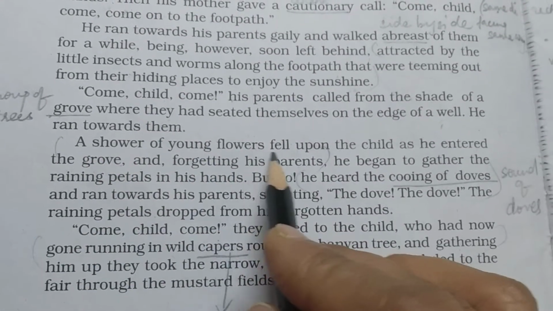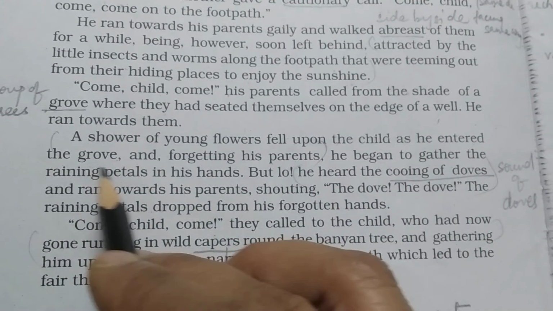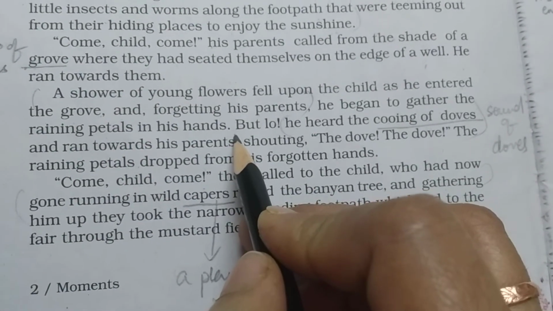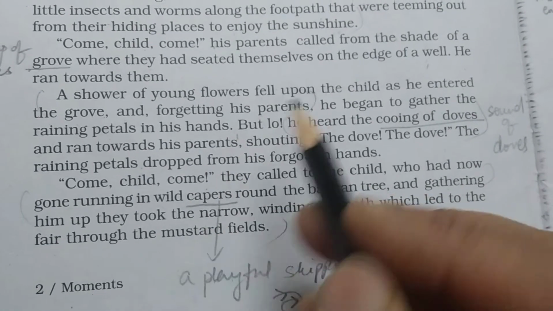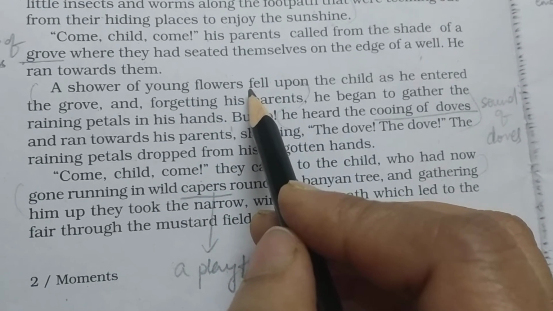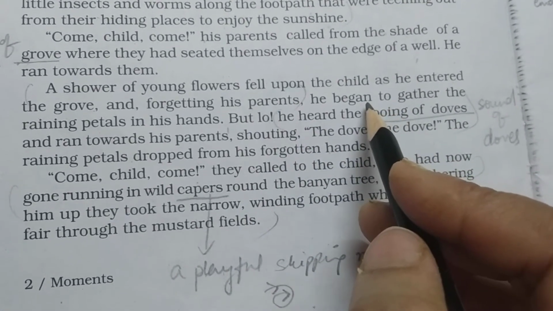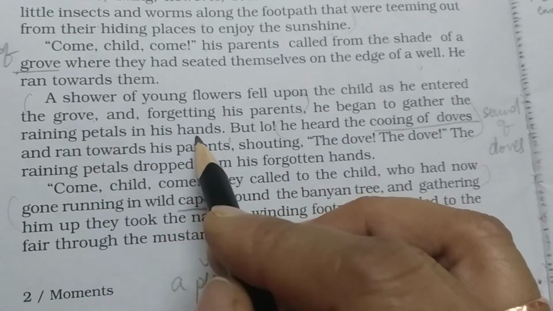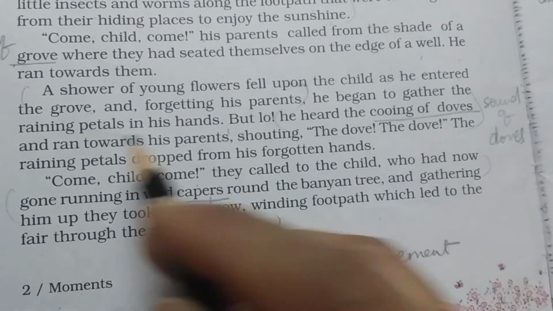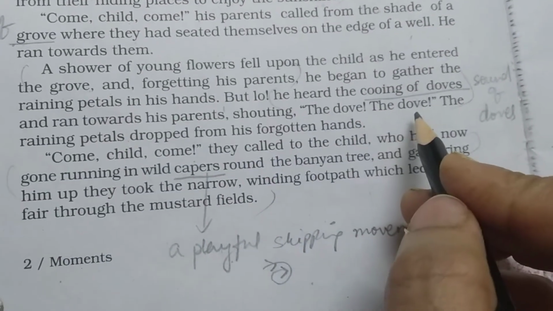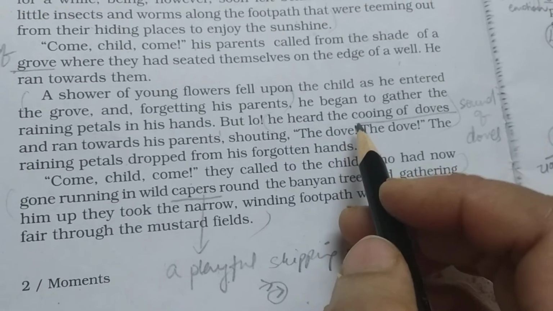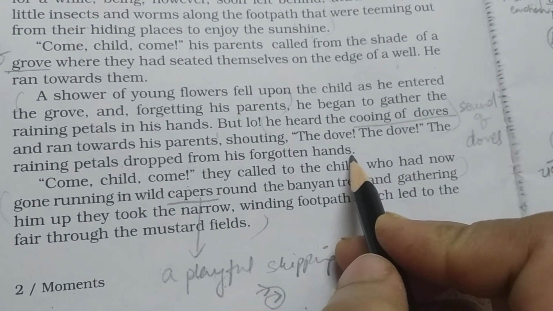"A shower of young flowers fell upon the child as he entered the grove, and forgetting his parents, he began to gather the raining petals in his hand." So now again, as soon as the child comes near the parents, there is a shower of flowers. So flowers fell from the grove, and the child got distracted once again. Now he forgot his parents and he started gathering the flowers, the petals in his hand. "But lo, he heard the cooing of the doves and ran towards his parents shouting, 'The dove, the dove!' The raining petals dropped from his forgotten hands." So, see, this is the mind of a child. He gets distracted so easily.